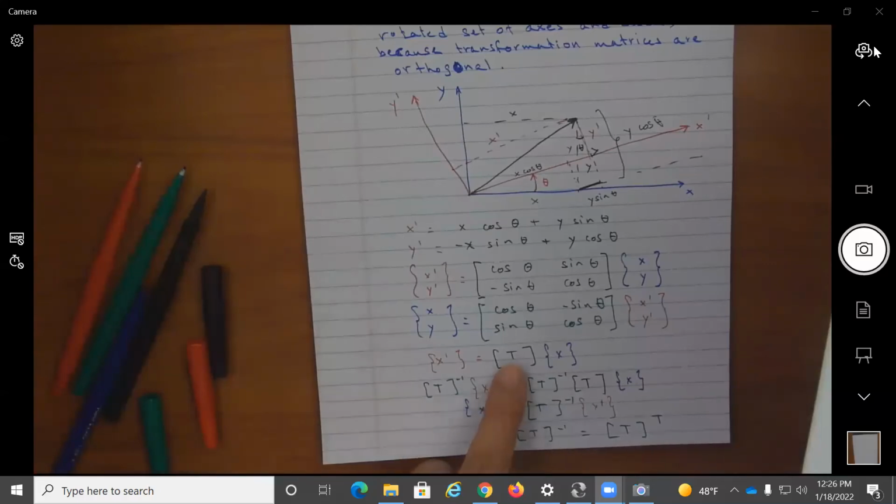So t relates components of a vector in one coordinate system to another coordinate system at an angle theta. That's why we call it transformation or rotation matrix.